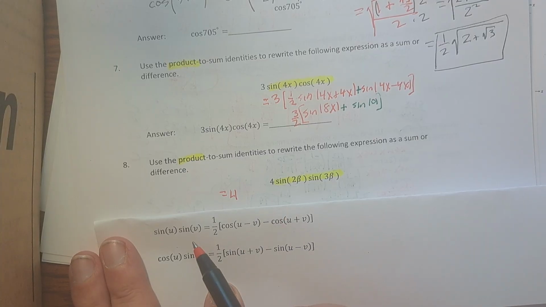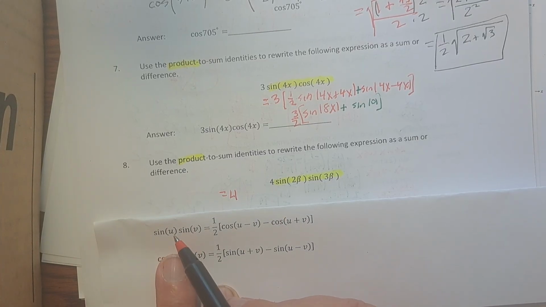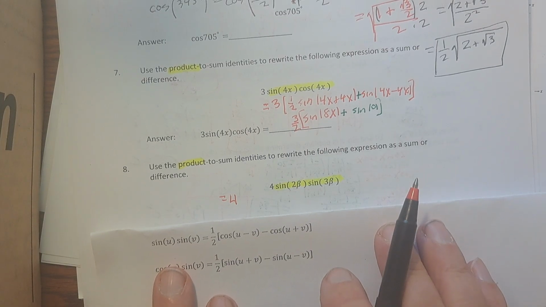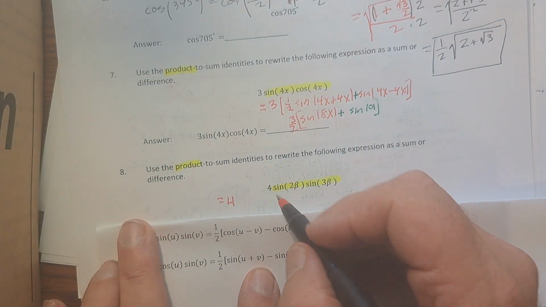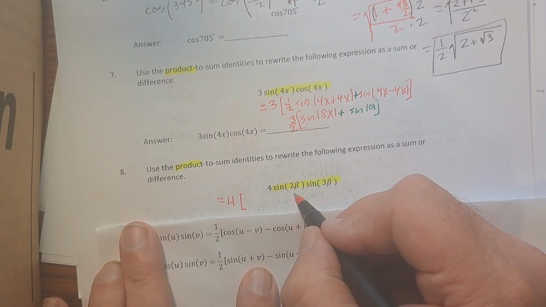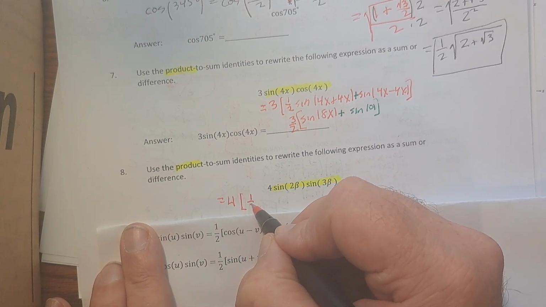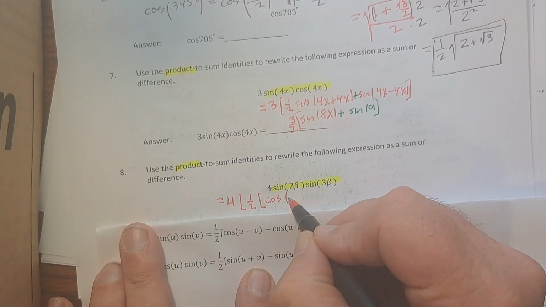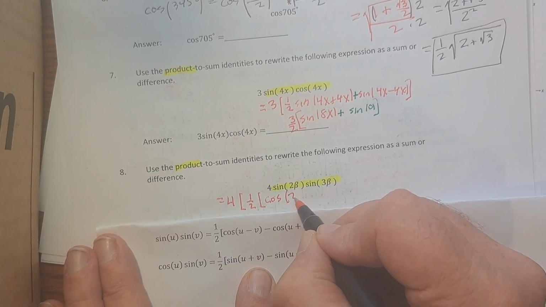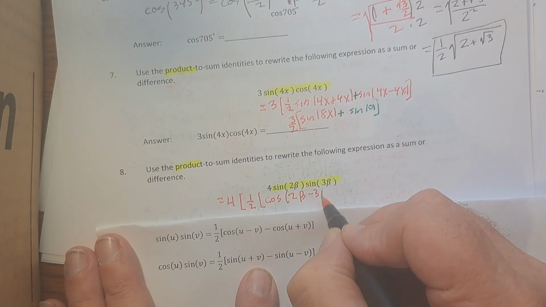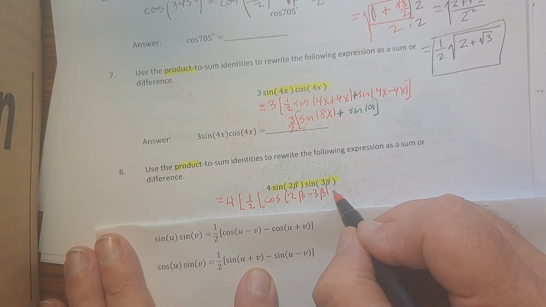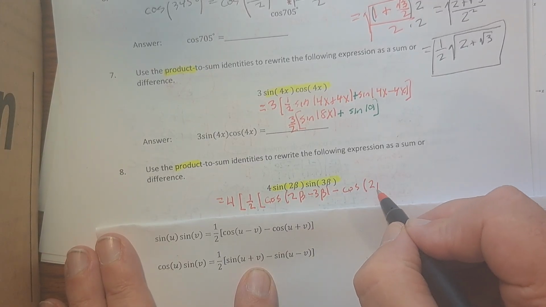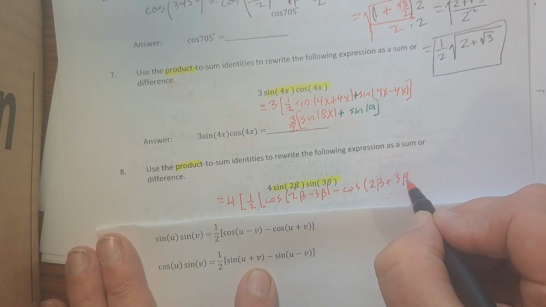Okay, so we're going to do this one where the first angle is 2 beta, the second angle is the angle 3 beta. So according to this, we can replace the product with this sum, 1/2 times the cosine of the difference of the angles, which would be 2 beta minus 3 beta, minus the cosine of the sum of the 2 angles, which would be 2 beta plus 3 beta.